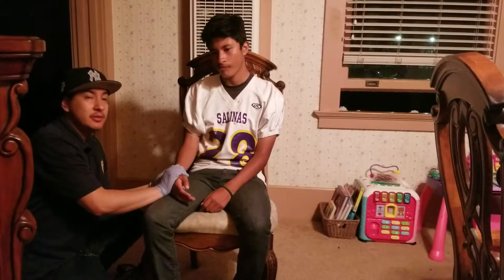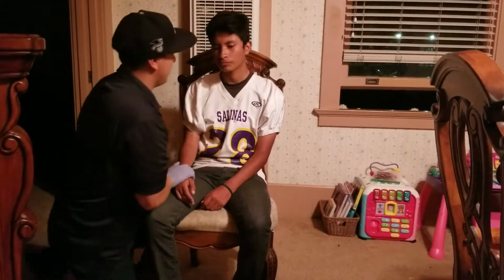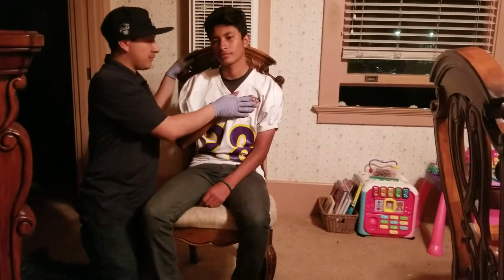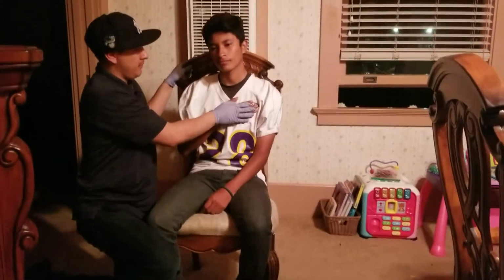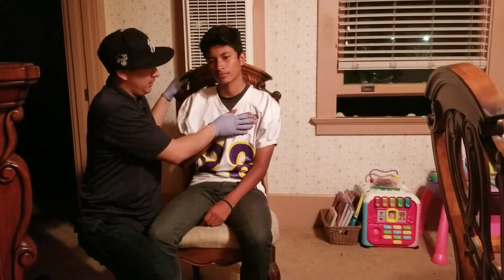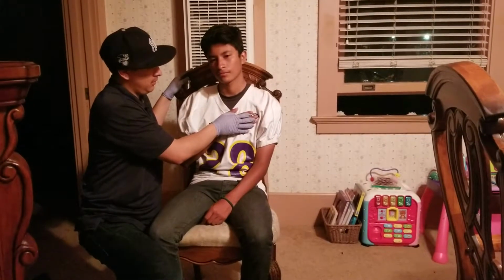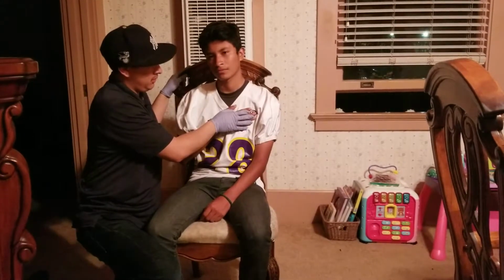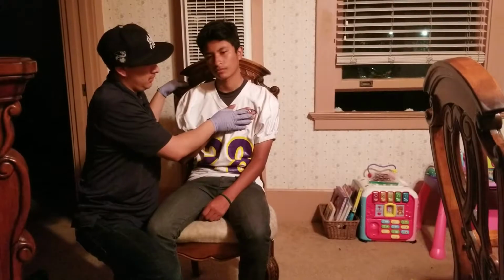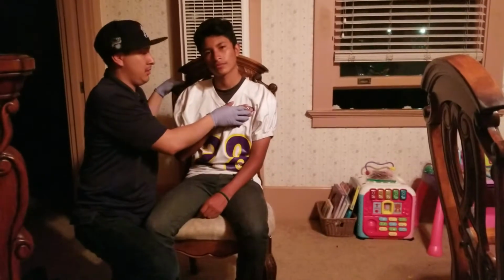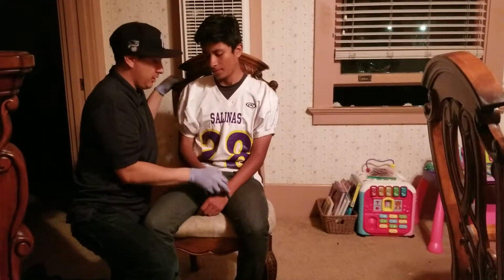Patient's pulse is 88 beats per minute. 88 beats per minute. Okay. So now I'm going to check his respiratory rate again. Okay. So what's his respiratory rate? Patient's respiratory rate is 20 breaths per minute. 20 breaths per minute. Okay.